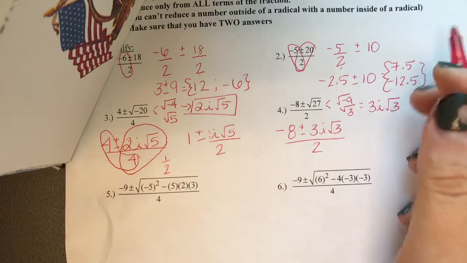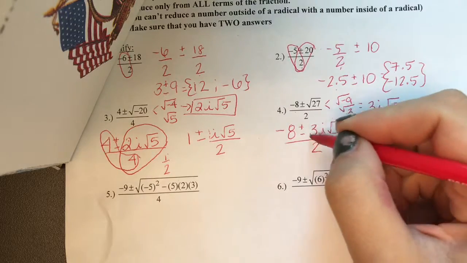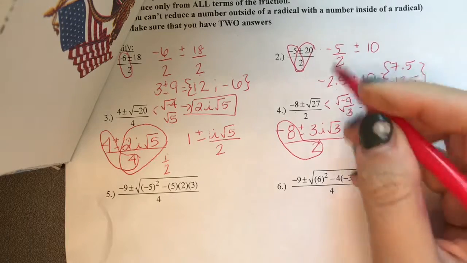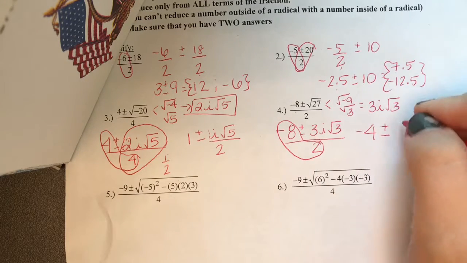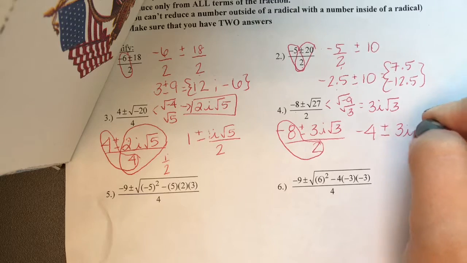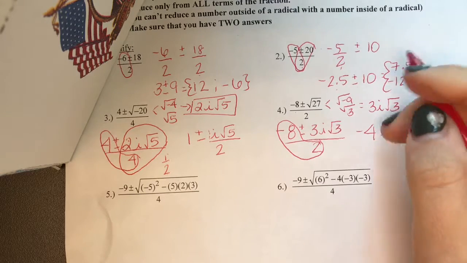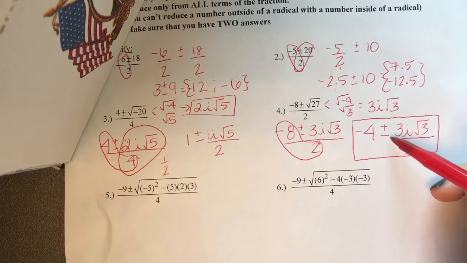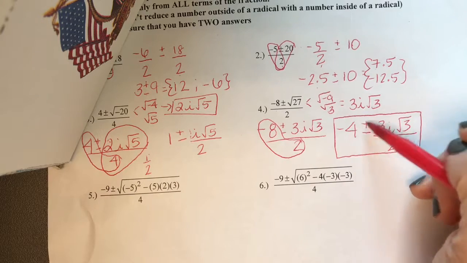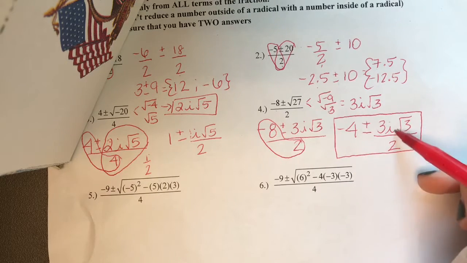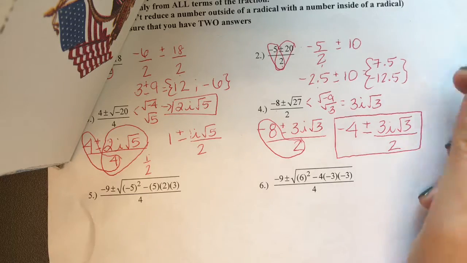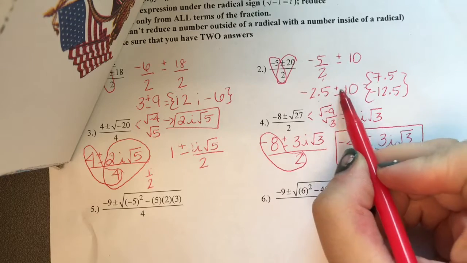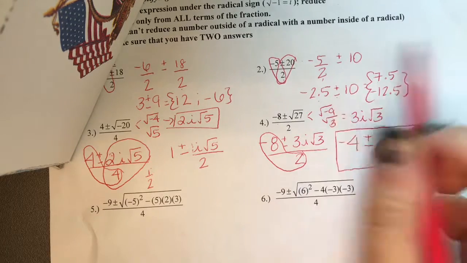You should get this far, and then all you're going to do is, again, simplify this way. So this would be negative 4 plus or minus. Now 3 over 2 will not simplify, so you just leave it as 3i root 3 over 2. I know this answer looks very complicated, but it is the correct answer. You are still technically going to have two answers because you would do 4 plus all of this and then 4 minus all of this. Since it's imaginary, I don't know what the actual number is, so I just express it like this. With the other ones on top, these were real numbers, which means you could combine this, and you also could combine if you subtracted it.